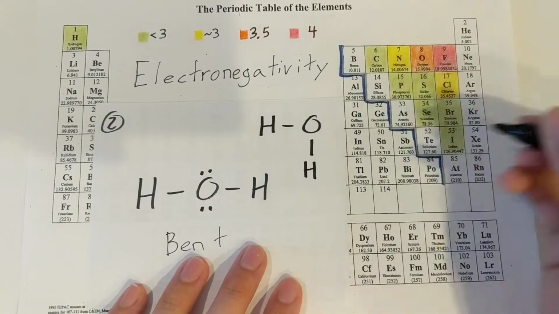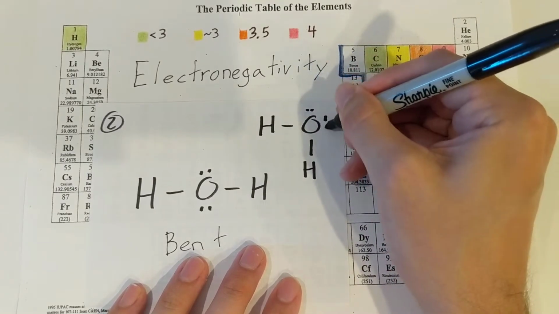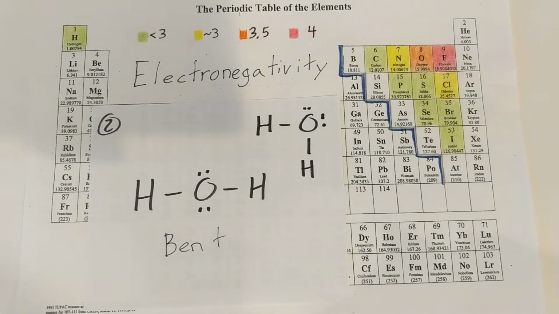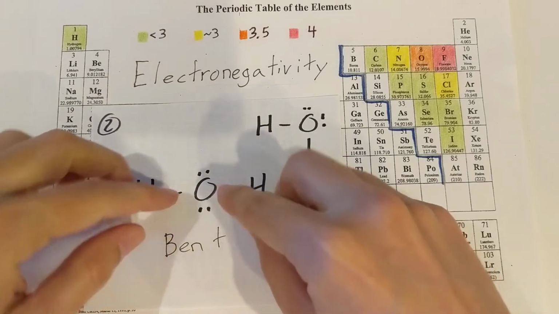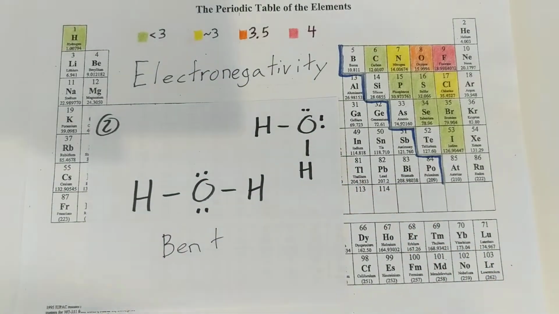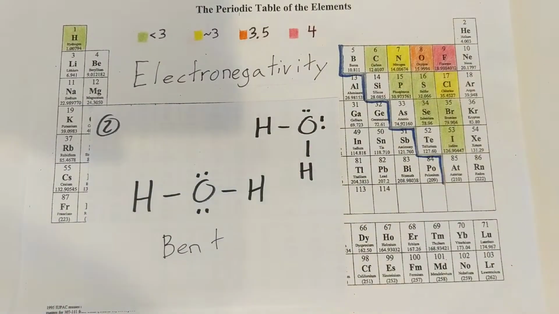This is a bend right here. And again, this is also correct. It's just harder to picture it when we're drawing where the electrons are getting pulled. So you can imagine this, we just kind of flip it sideways a little bit and it'll look exactly like this. So it's a bent molecule.